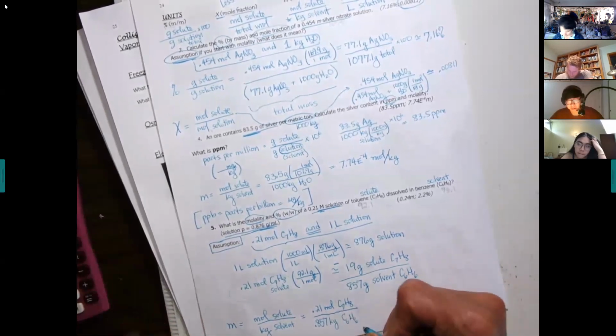Benzene's kind of a depressing topic. Benzene was the classic carcinogen that all the original carcinogenesis studies were done with. And then the solvent we know is 0.857 kilograms of just the C6H6.